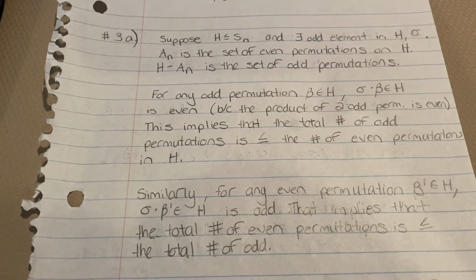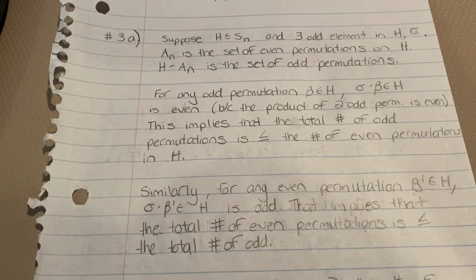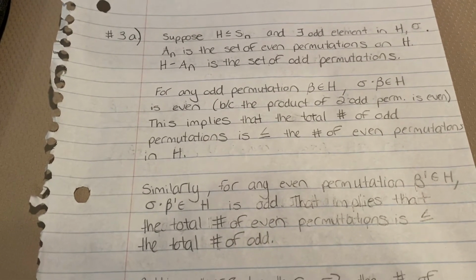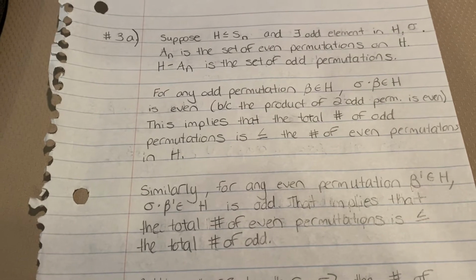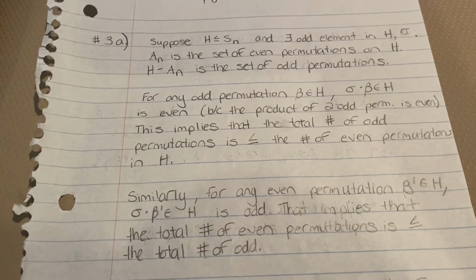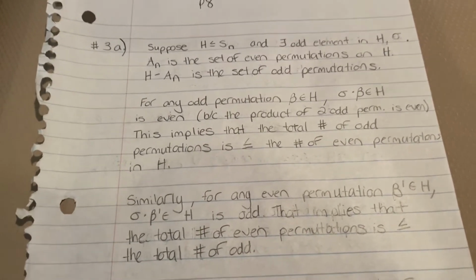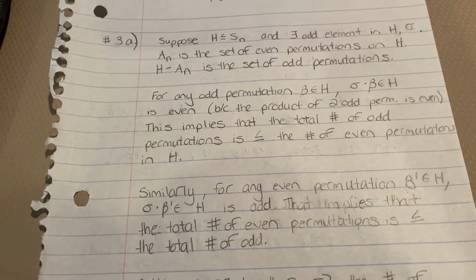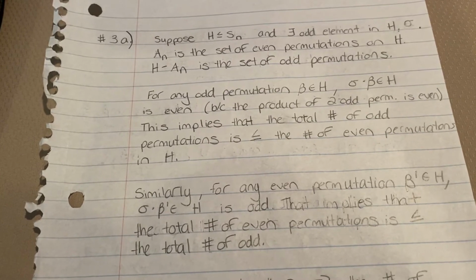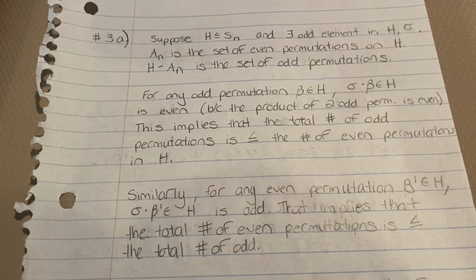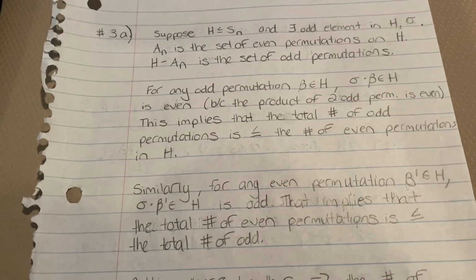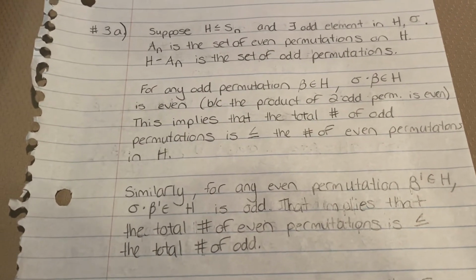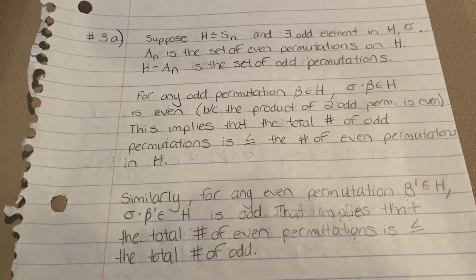only even elements. Also, it's impossible for H to be only odd permutations because e is an element of H and e is even. So H containing only odd permutations is impossible, and H containing only even permutations does not apply here. So we're just looking at the case where there are both even and odd. So we're assuming that there's at least one odd permutation in H.